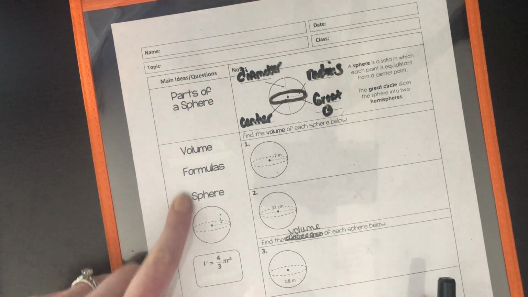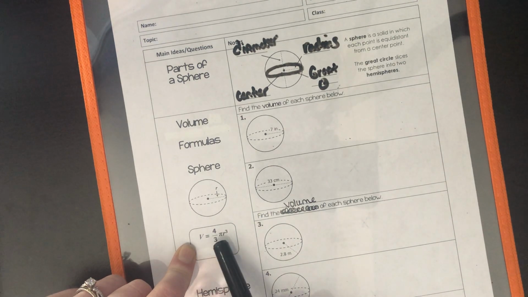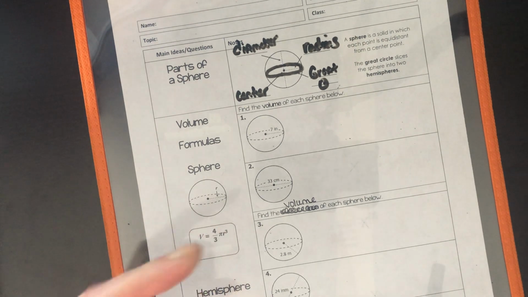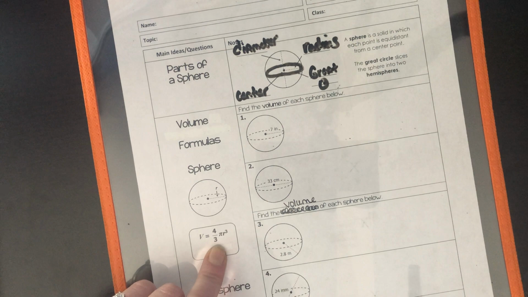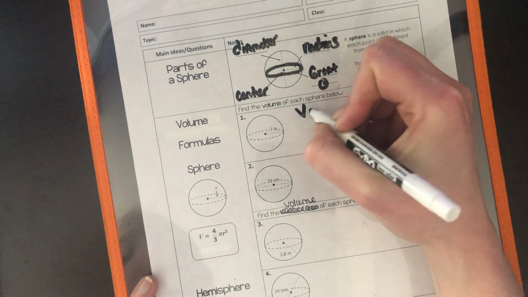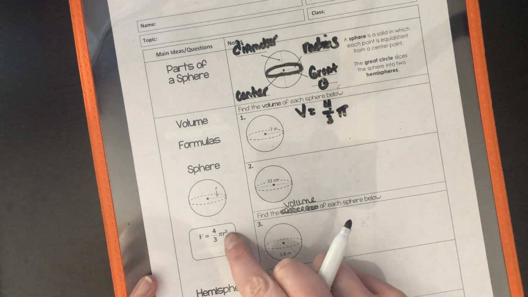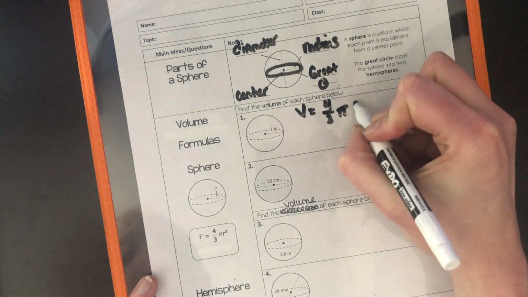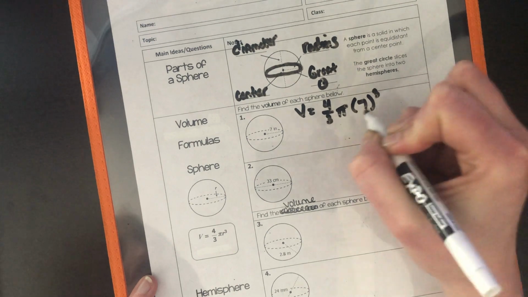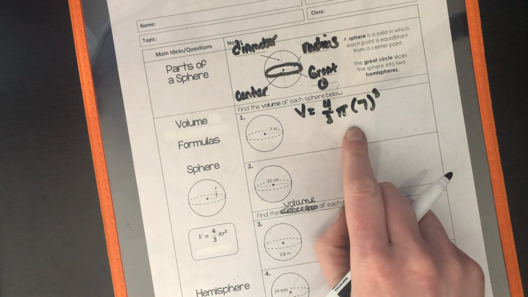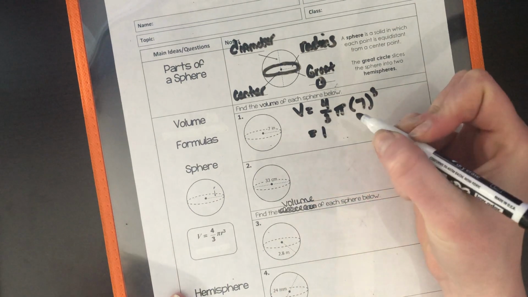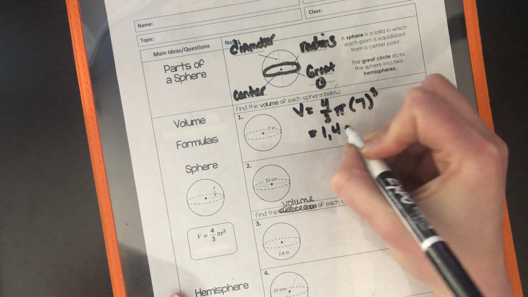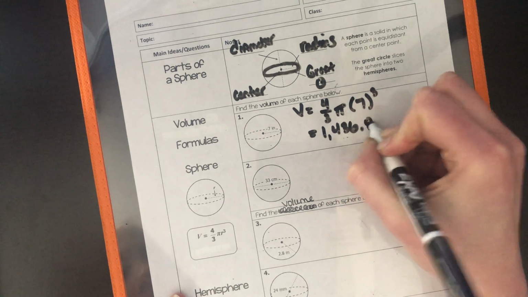Okay, so volume of a sphere is 4/3 pi r cubed. Notice it's radius cubed, so it's radius times radius times radius. It's still 3-dimensional. It's still going to be volume. That's what makes it volume. It's 3D. So here, volume equals 4/3 pi, and here the radius they give to us, which is 7, cubed. So if you do 4/3 times pi times 7 cubed, you get, remember I'm using the pi button here. It's okay if you use 3.14. So 1,436.8 inches cubed.